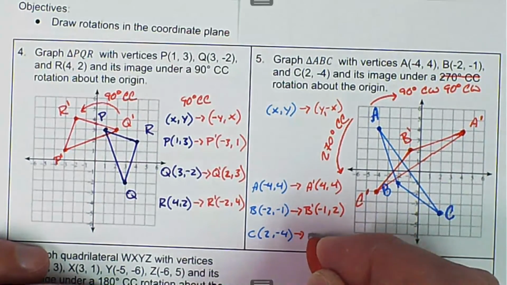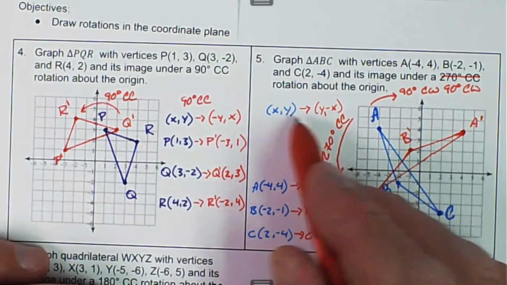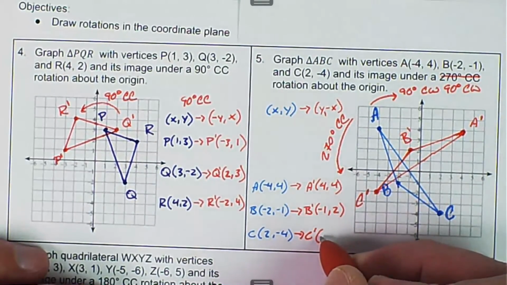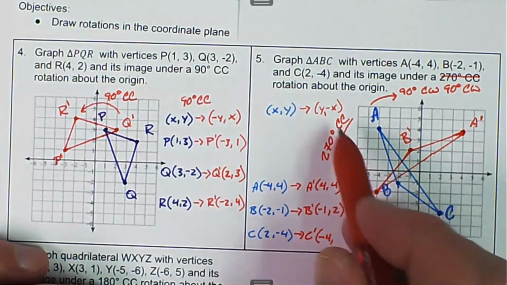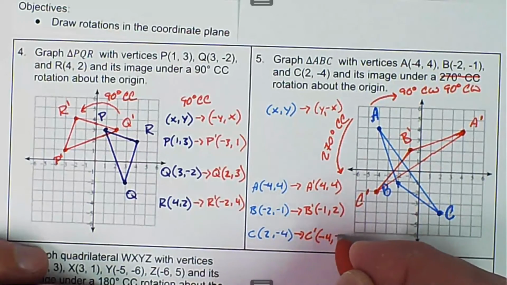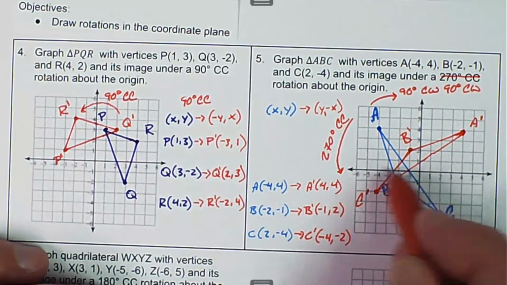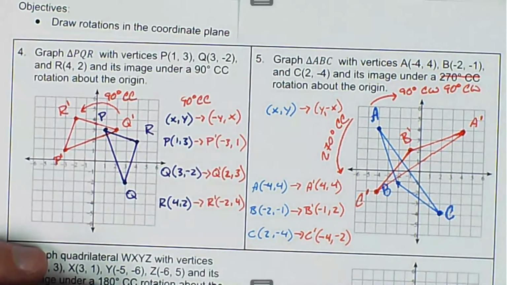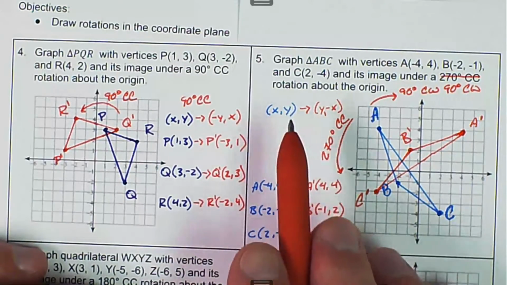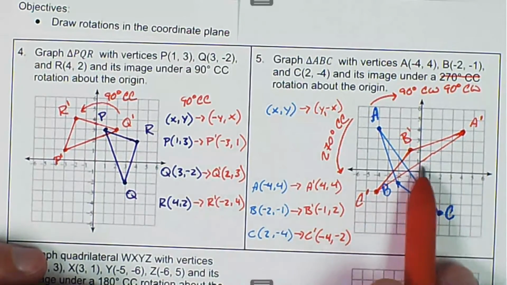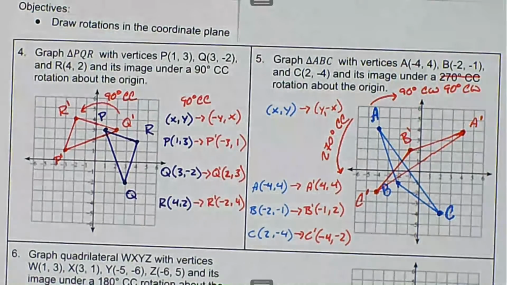And then C prime is the same thing. Just use our y value. So that's going to be -4. And then negative the x. So that's going to become -2. So -4, -2. So that matches up as well. So you can either do it by the coordinate rule, or you can do it counting like I did there.